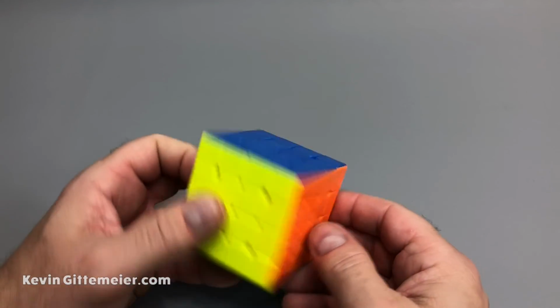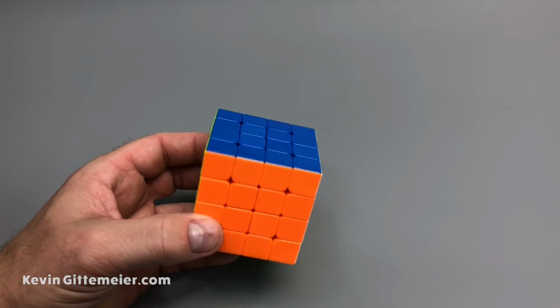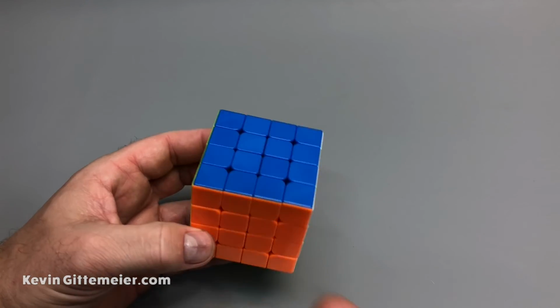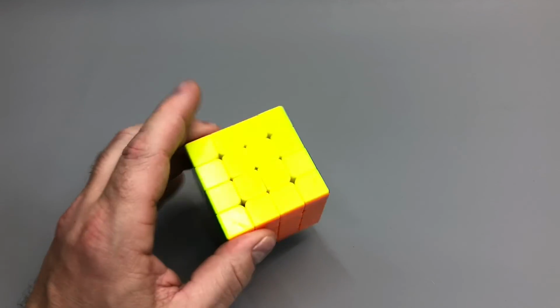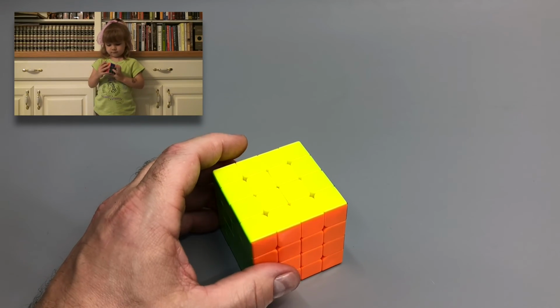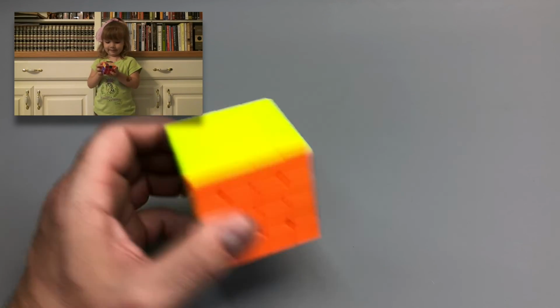So definitely watch the Chris Hardwick video that I'll link below, and then just practice it. It's actually a really simple concept. It's one that you're going to want to understand as you get into more puzzles.